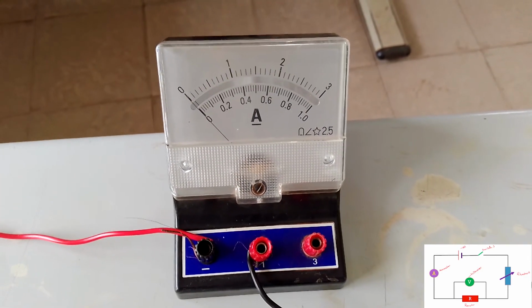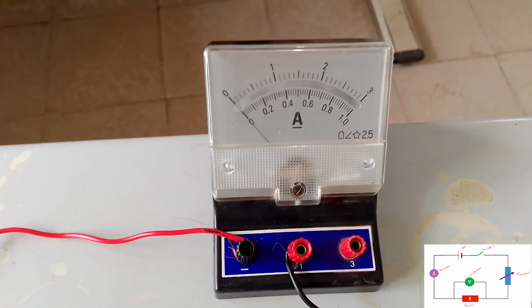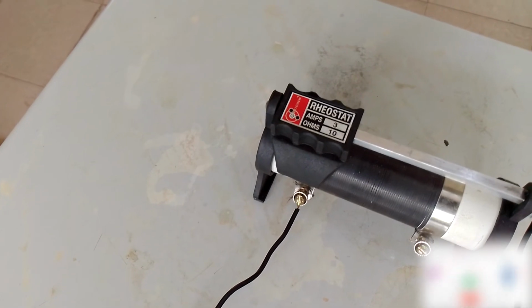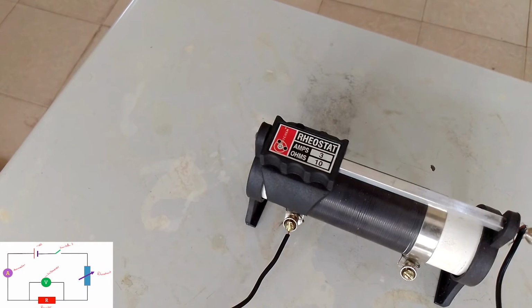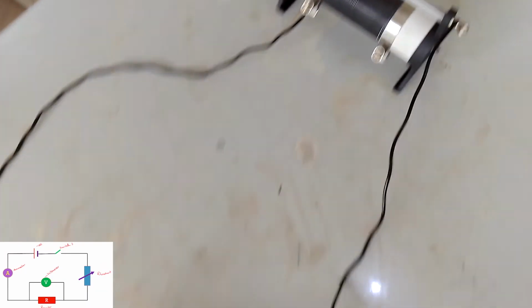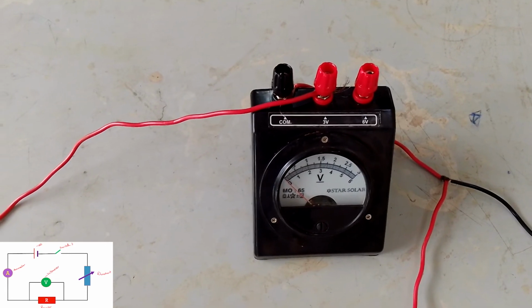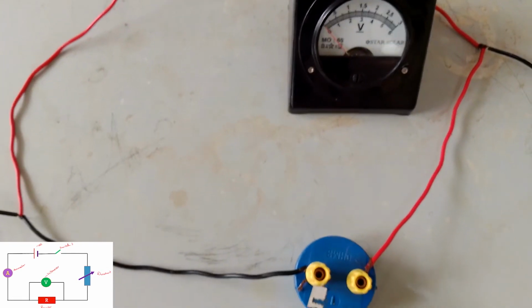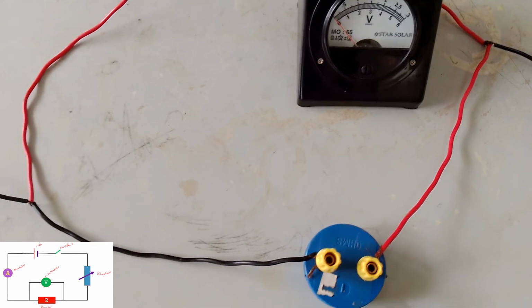And the ammeter is arranged in series with the current source. Then we have our rheostat. You can see the rheostat is set at a 0 mark. It is a 10 ohm rheostat. Then we have a voltmeter, and remember we said the voltmeter is used to measure PD, and it is arranged in parallel with the 1 ohm resistor.